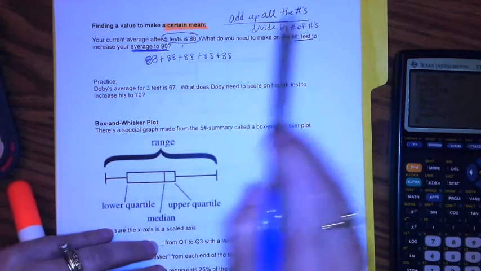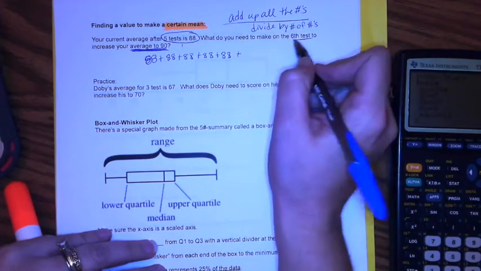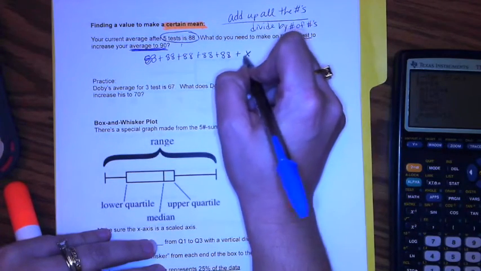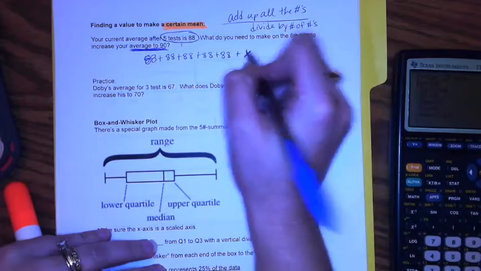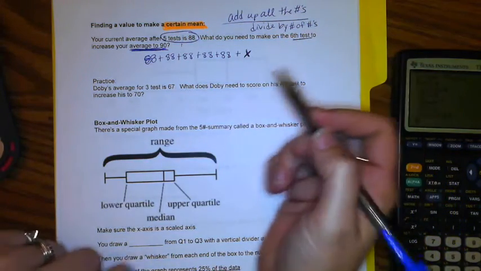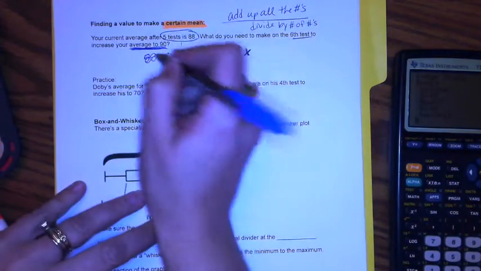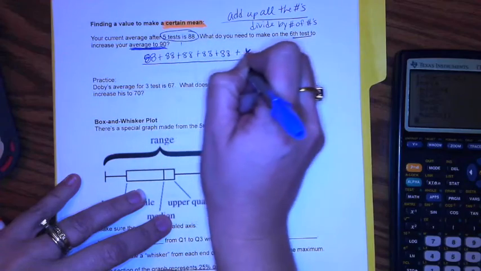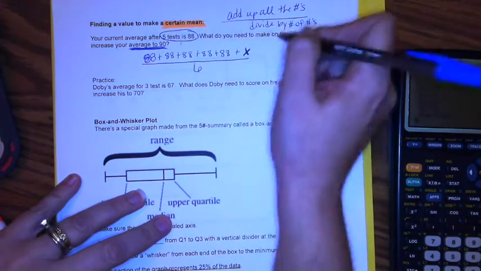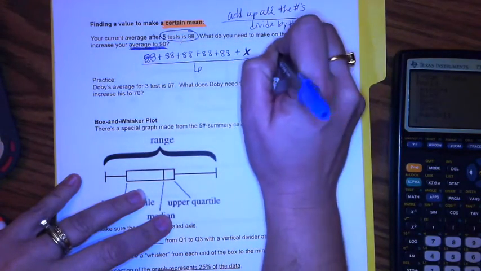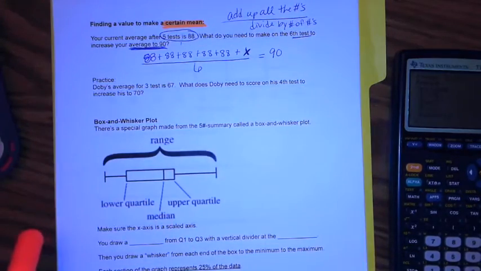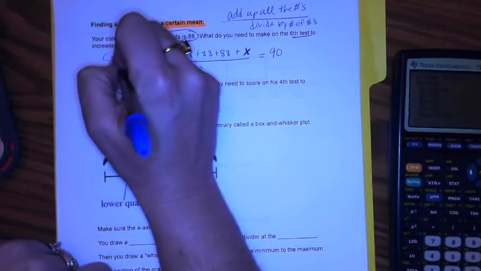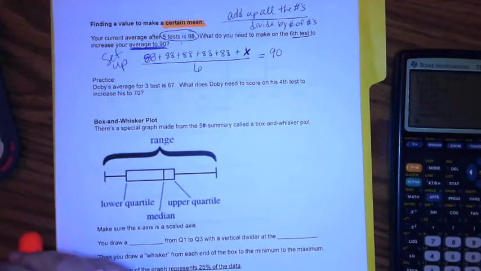Now remember, we want to know, what do we need to make on the 6th test? So I'm going to use a variable there. I'm going to say plus x, what would produce a new average of 90. Now remember, you would add up all 6 tests, you would divide by 6, and you would want that outcome to be 90. So this is the setup that we use to solve these types of problems.